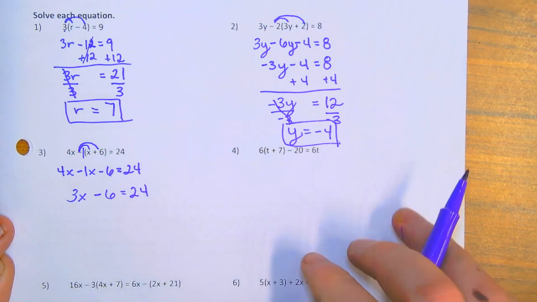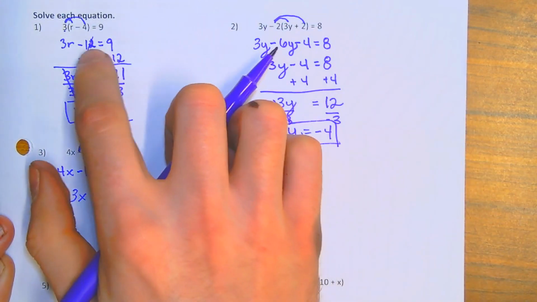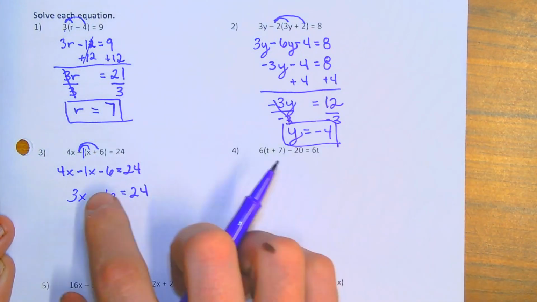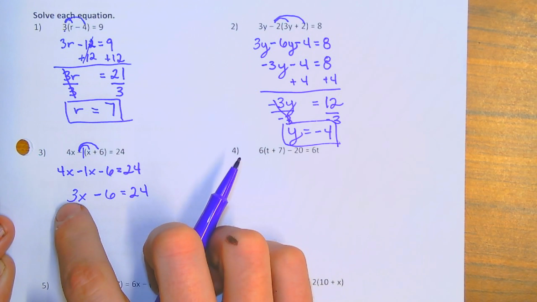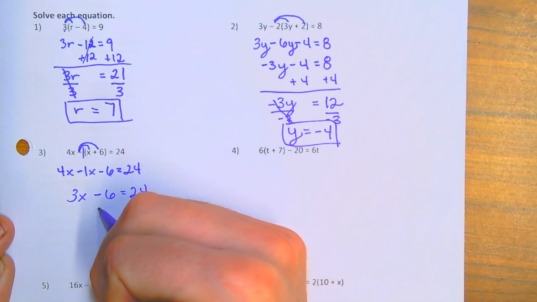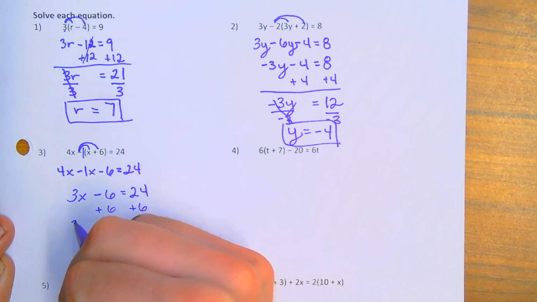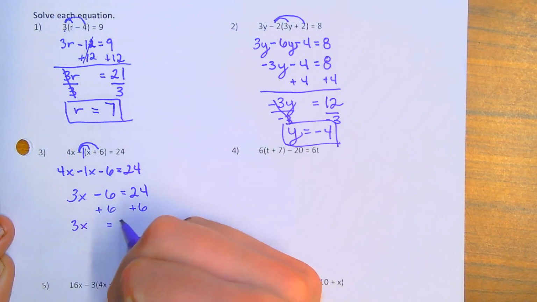From there, it's just like our previous problems where we had 3y minus 4 equals 8, and 3r minus 12 equals 9. We have a variable number and a constant equals another number. We want to add that 6 over. Get 3x equals 30.